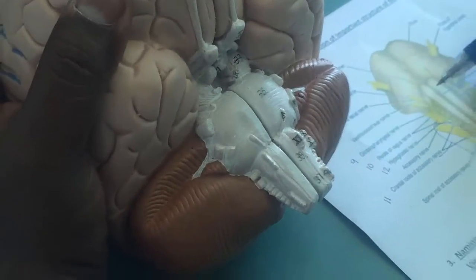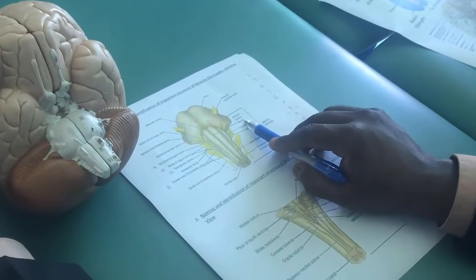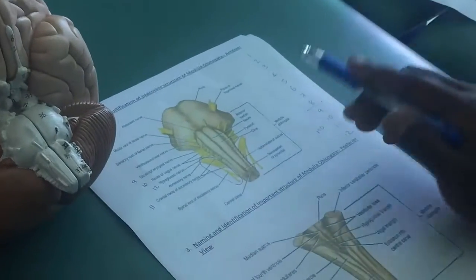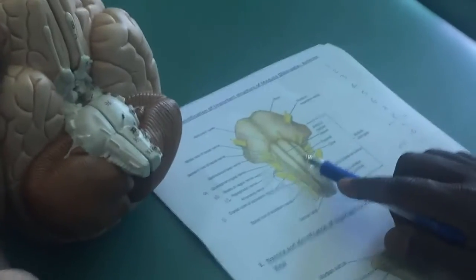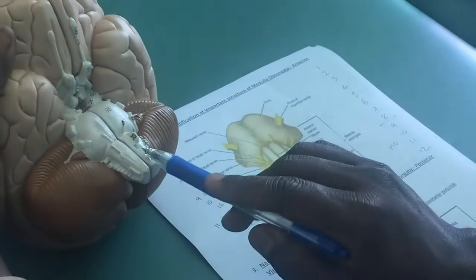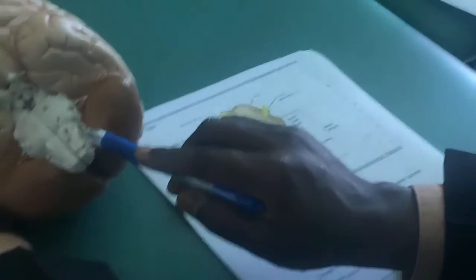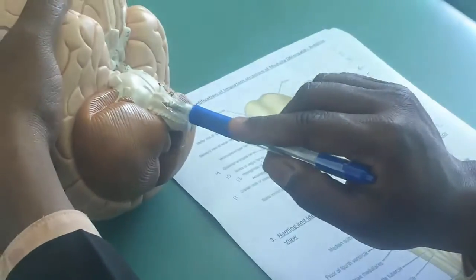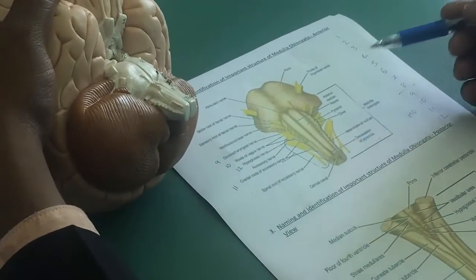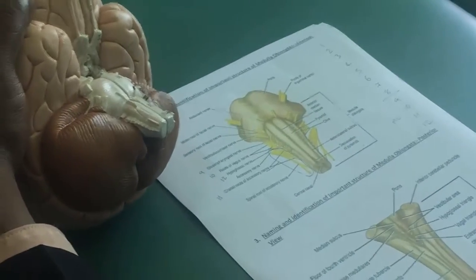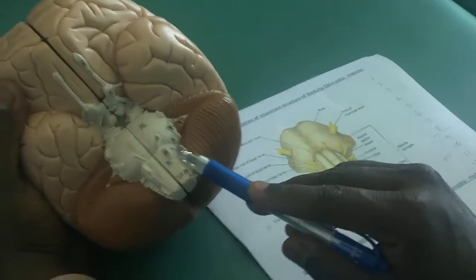Now, the central of the center is called the anterior median fissure. The elevation, here it is not very prominent, but here you can see it's very prominent. This is called the pyramid. And the lateral structure, this is the olive. This is the elevation. Again, one more elevation, that is olive. Okay, olivary nucleus or olive.